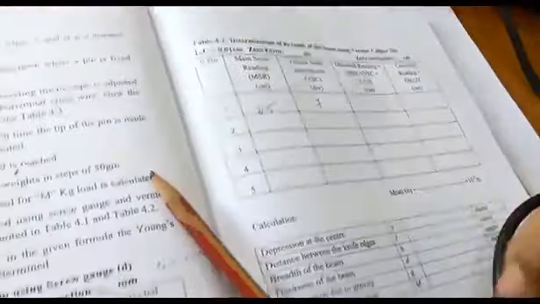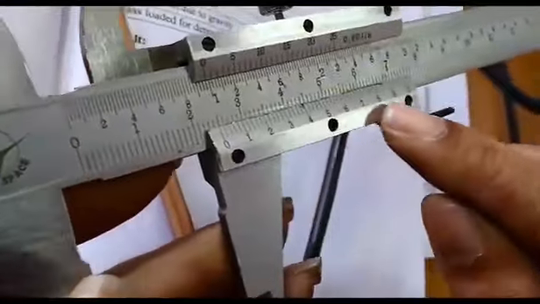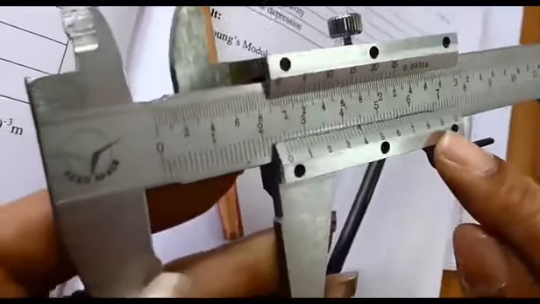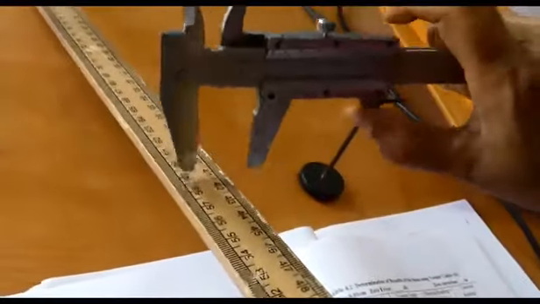Where this 0 is coinciding is the main scale reading. Among this division, 10 divisions are there. Among these, which is coinciding is your vernier scale coincidence. The procedure is repeated by keeping this jaw at 5 different places in the beam.